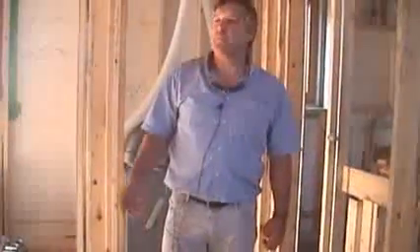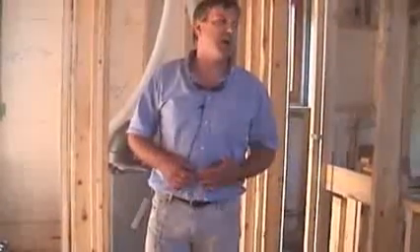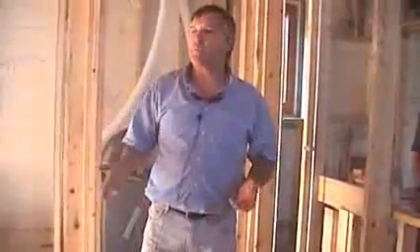Tom told us about the project. He sent us a set of plans and some of the parameters of the project. And then what we did was take those plans for this house and we plugged that into our design program.